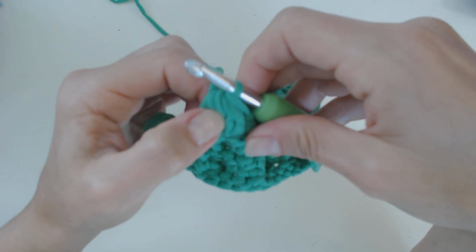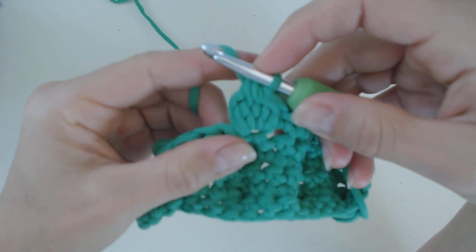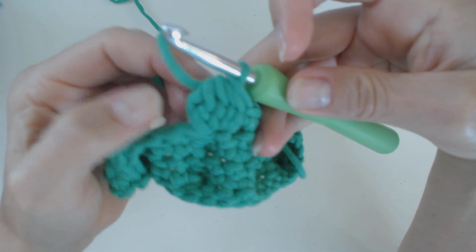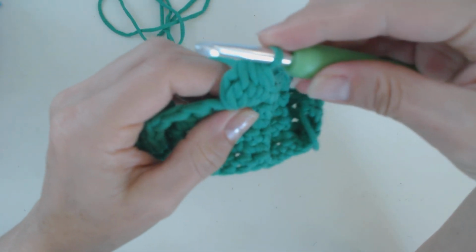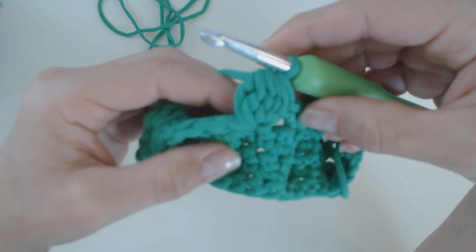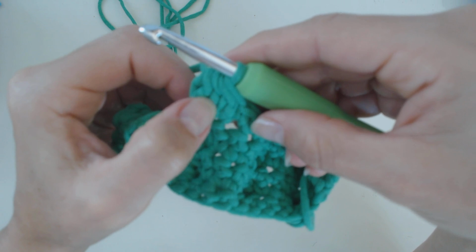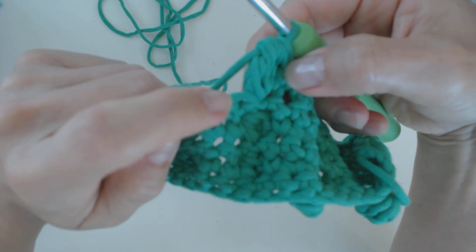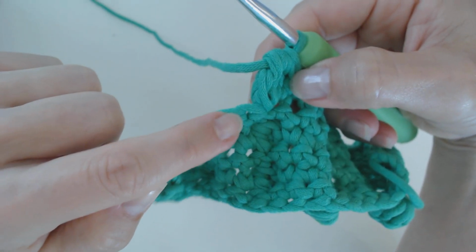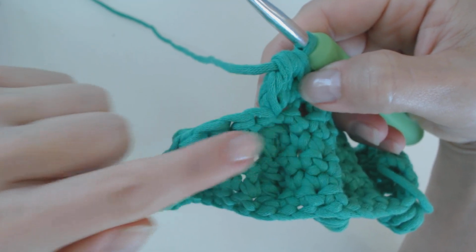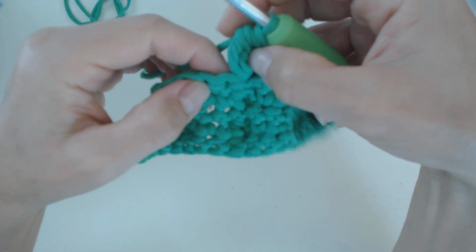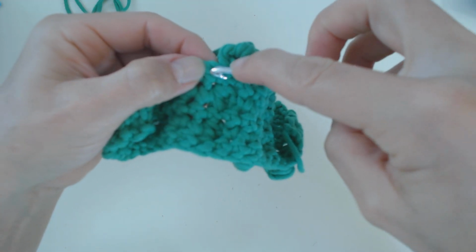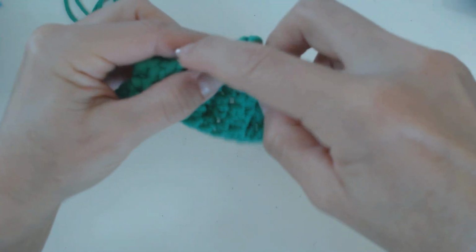And then, again, in my mind, I want to chain 1 to close this, because you just pulled through, but is it a complete stitch yet? No. You've got to push this back a little bit with your thumb and come down here to your next stitch and make a single crochet into this next stitch. And that's going to pull it all in and down and really form the bobble. So push with your thumb a little bit, look for that next stitch, and just make a single crochet.